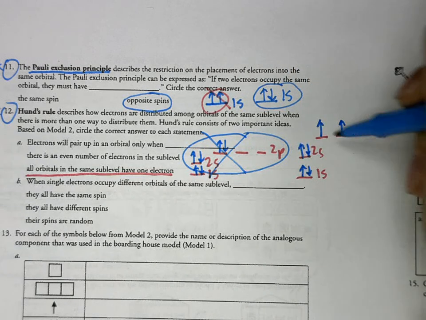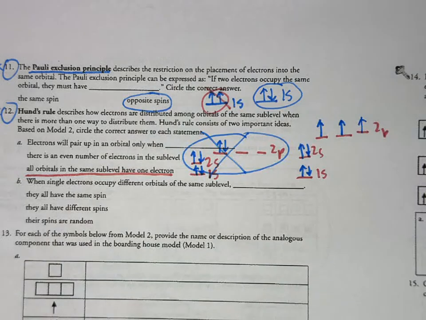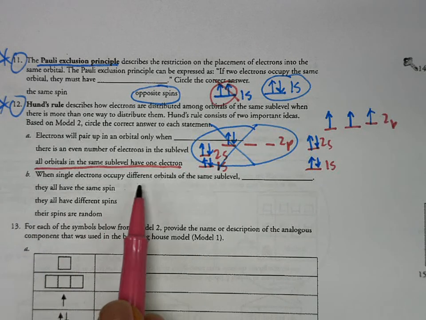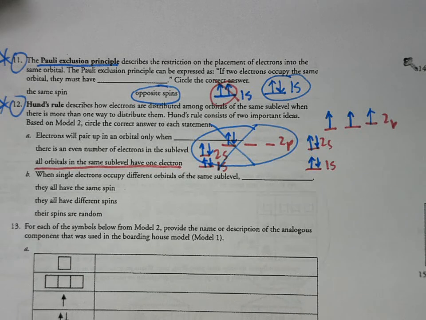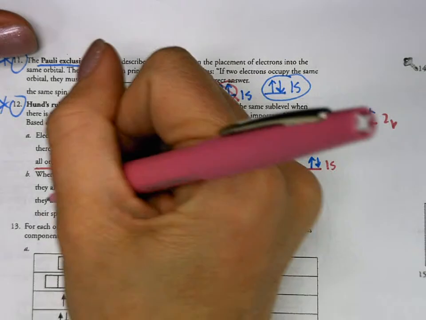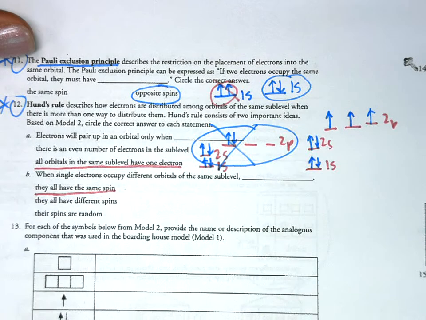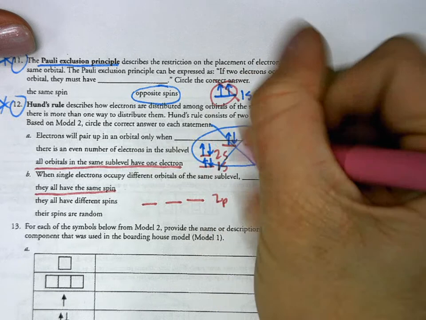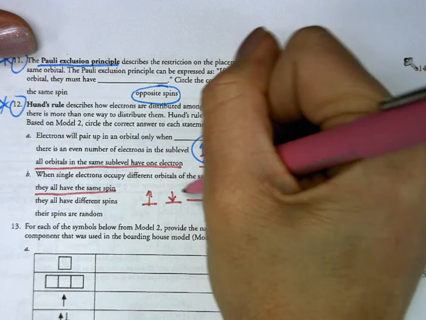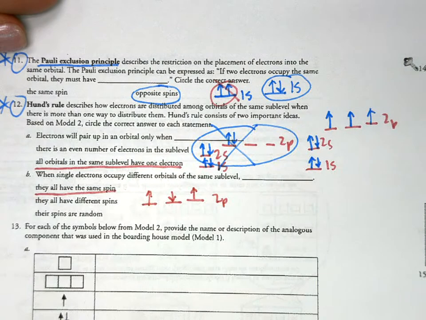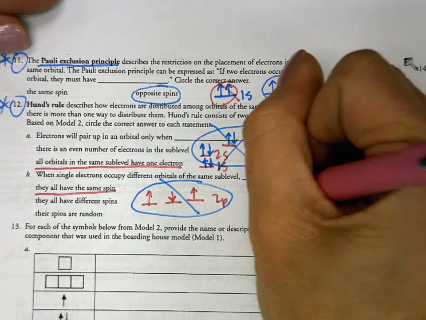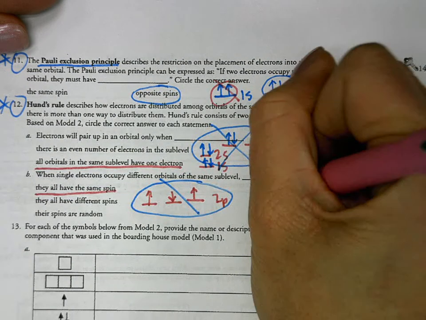You don't get to double up until all three are filled. And remember, those arrows are all based on the number of electrons you have. When single electrons occupy different orbitals of the same level, they all need to have the same spin. So if I'm filling up the 2p, I don't get to go, I feel like doing one arrow up and one arrow down and then the other one up. That's not okay. They all need to go up.